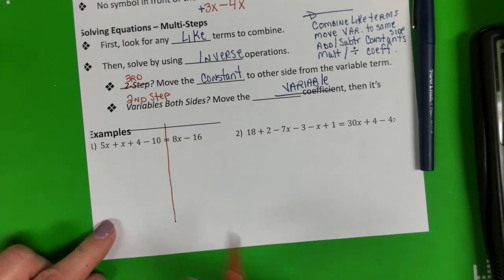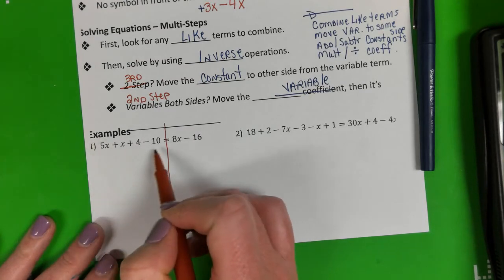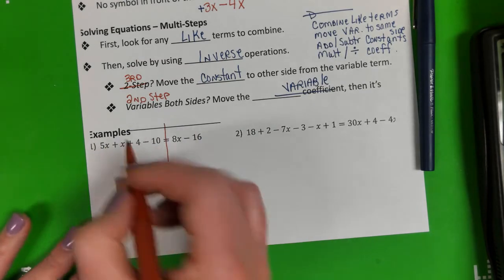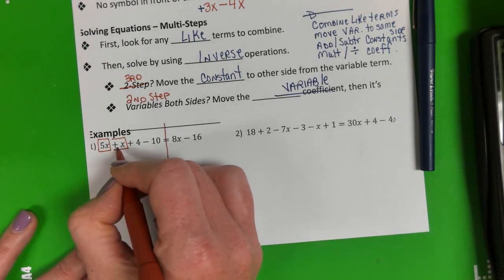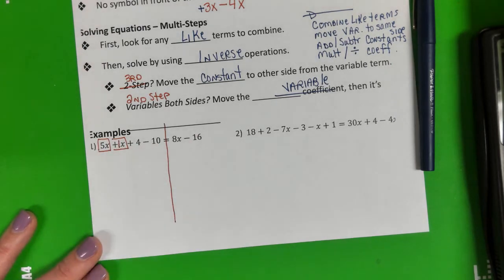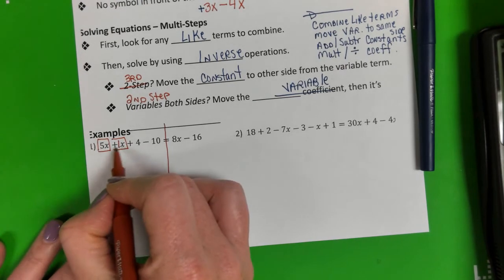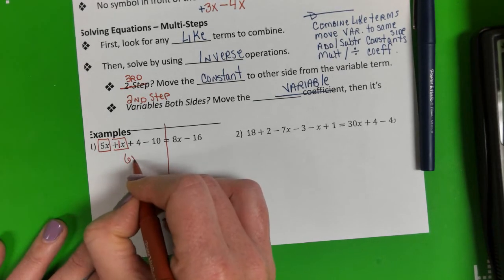Now, let's look for like terms. Do I have any like terms over here? Okay, the answer is yes. We have 5x plus 1x. Remember, that's an understood 1. So those are like terms. 5x plus 1x is 6x.